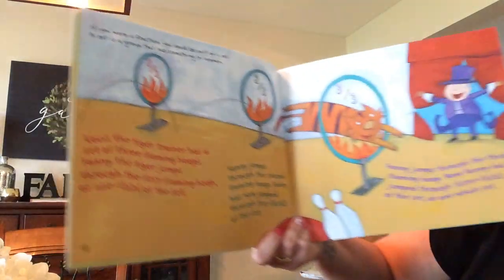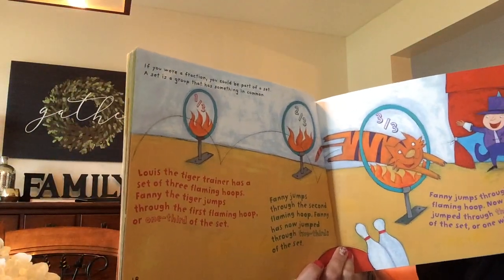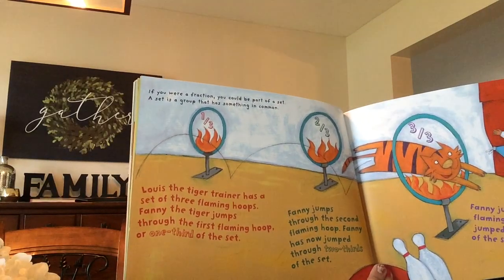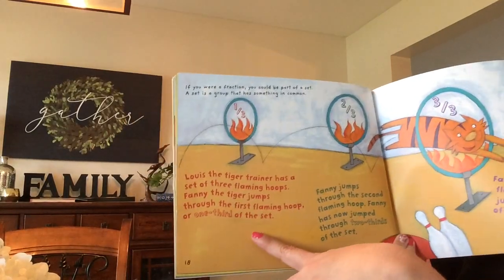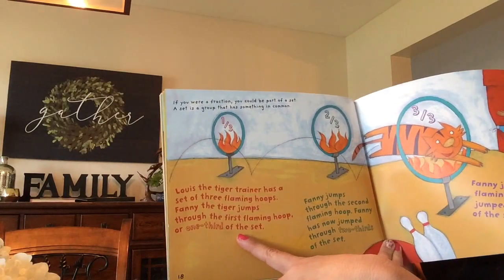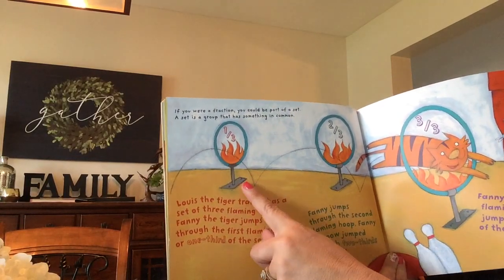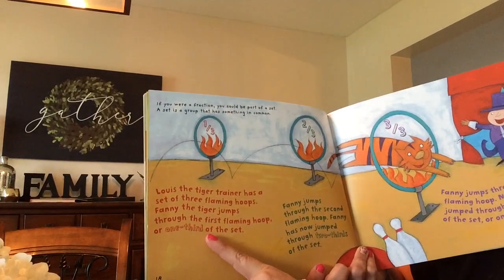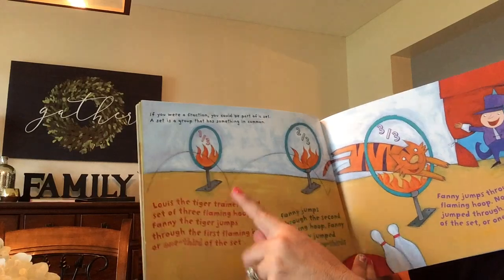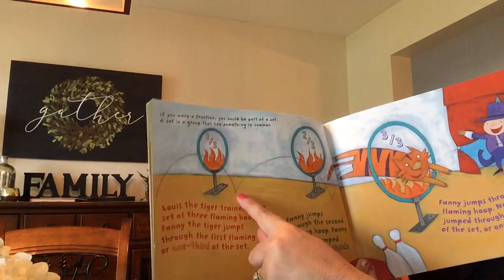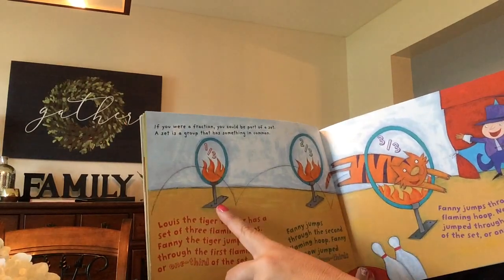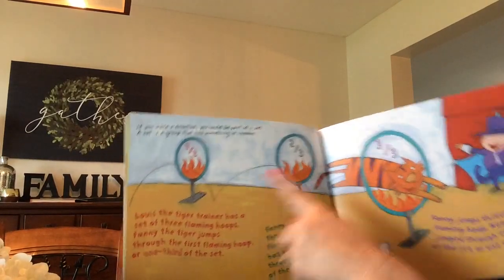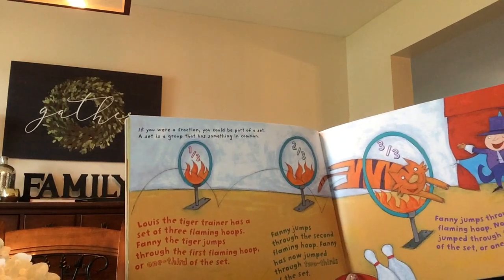If you were a fraction, you could be part of a set. A set is a group that has something in common. Luis, the tiger trainer, has a set of 3 flaming hoops. 1, 2, 3. Fanny, the tiger, jumps through the first flaming hoop. Or we could say he jumped through 1/3 of the flaming hoops. Since there are 3, he jumped through 1/3.